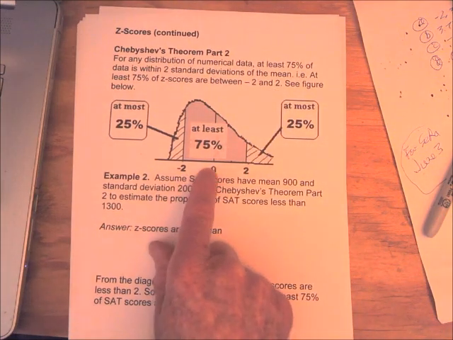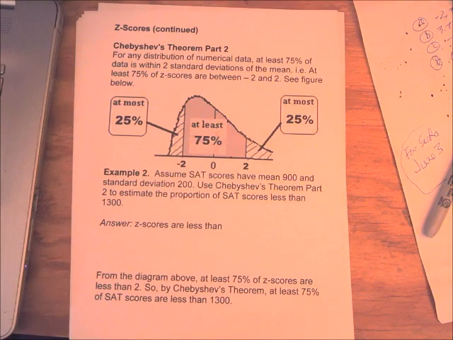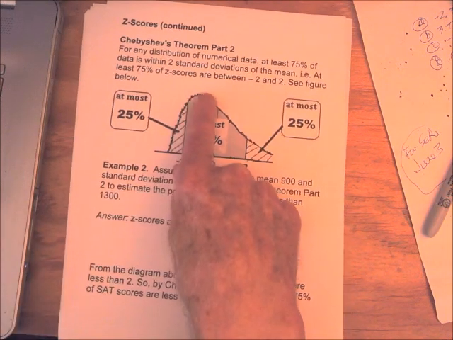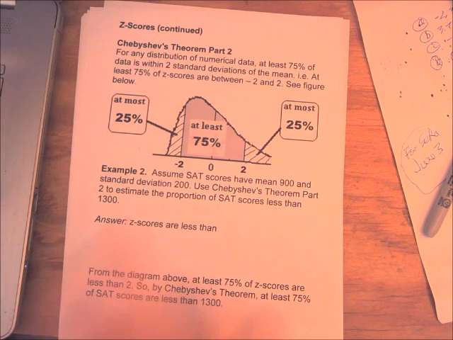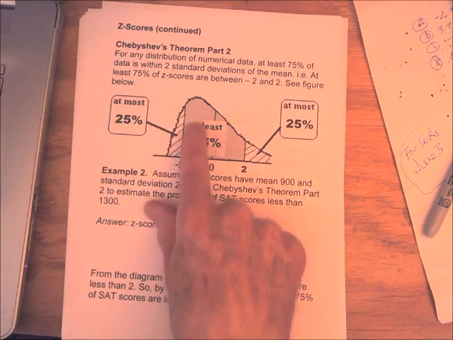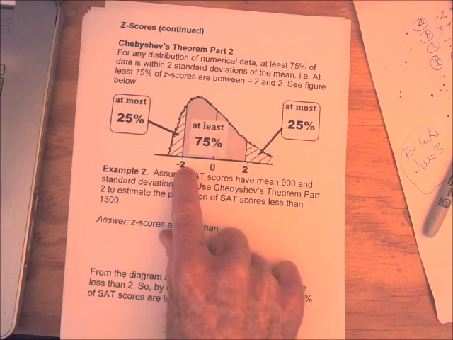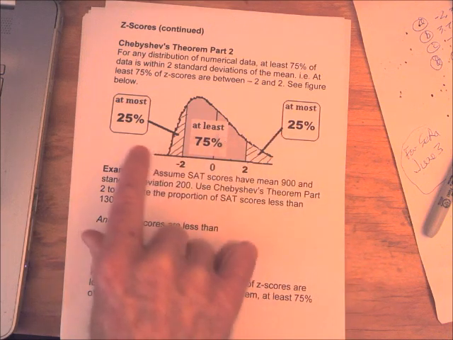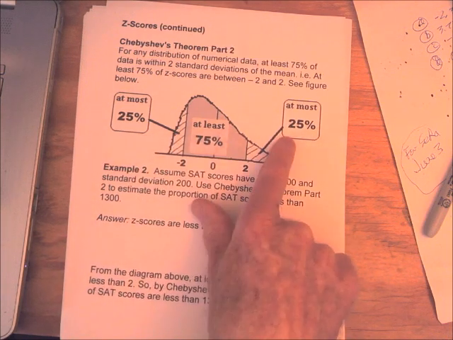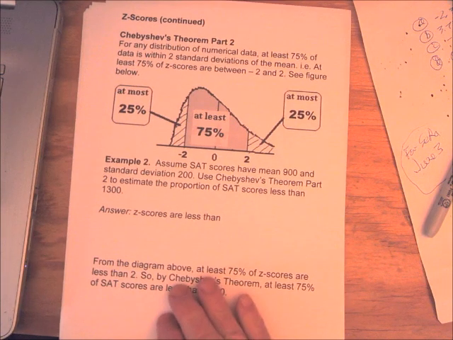And the picture can sort of help your understanding here. This curve here is what's called a probability density function, and the probability corresponds to the area underneath the graph. So between -2 and 2, we have at least 75% of the data, and then at most 25% would be at either extreme.